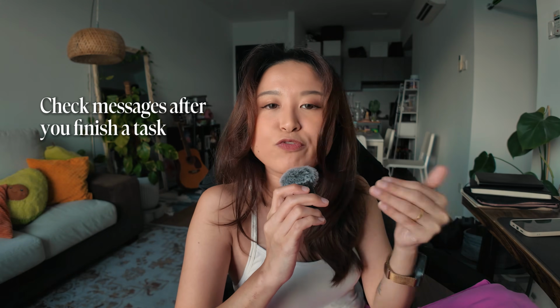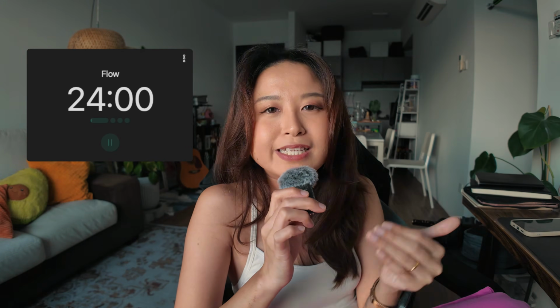So maybe your work is more urgent and you need to check your texts more frequently. What I suggest is to check your messages after you finish that specific task that you are doing, if it's not too long, or at a specific time frame. Maybe you practice the Pomodoro method, for example. After the 25 minute interval, then you check your messages.